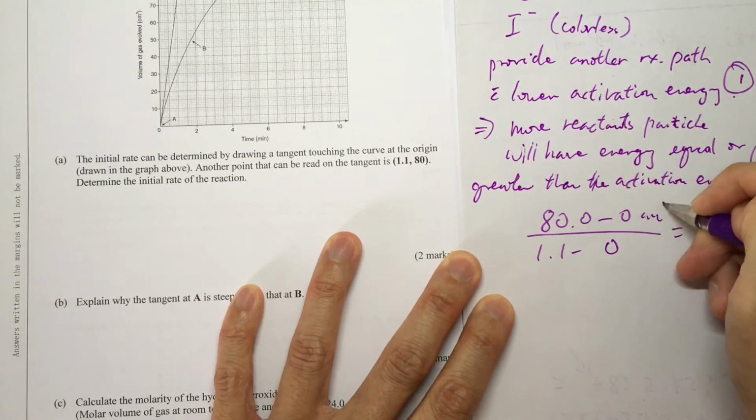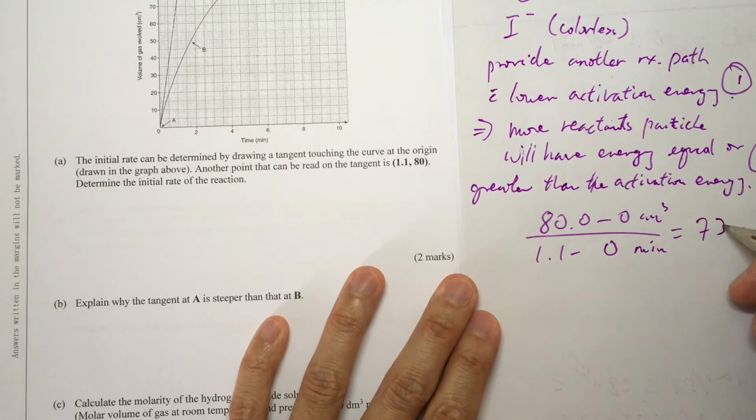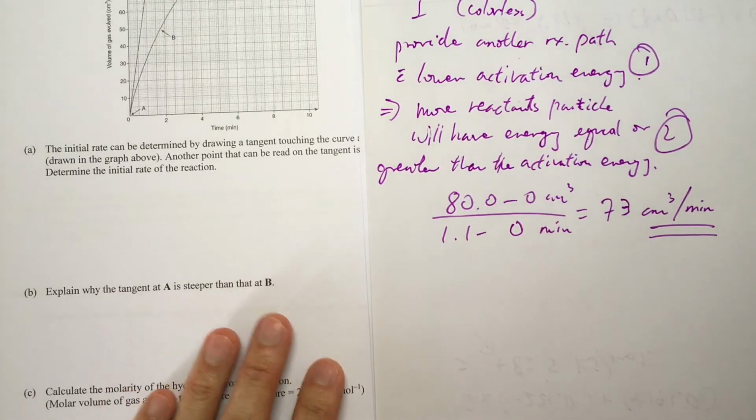Okay, but don't forget the unit is 73 cm cube per minute, this time not per second. Okay, and of course there will be marks for your unit.